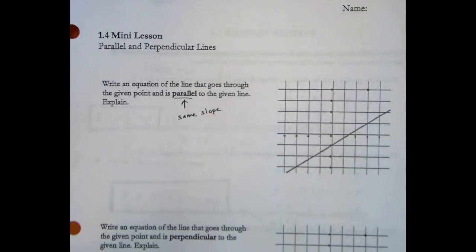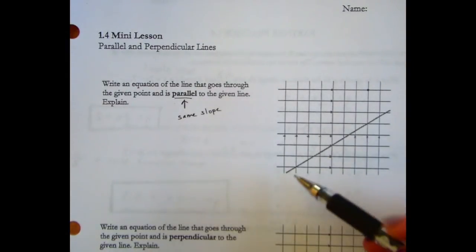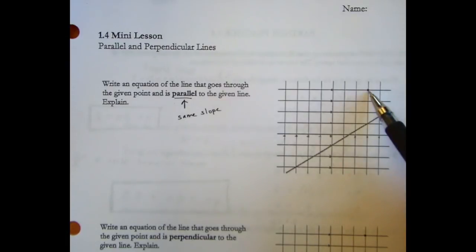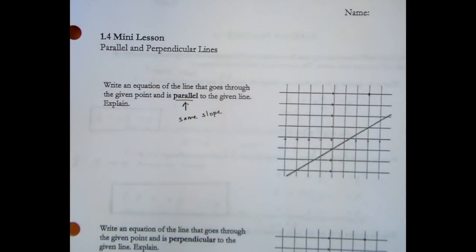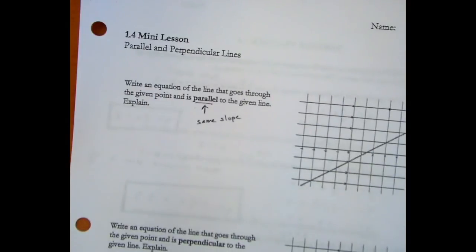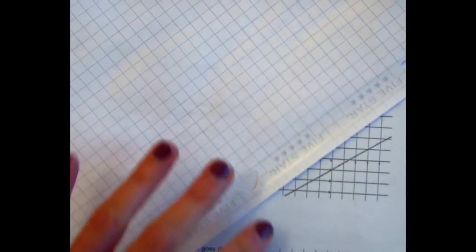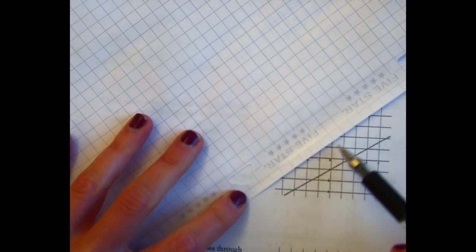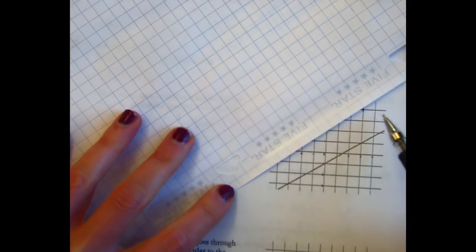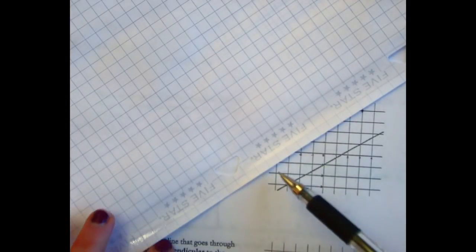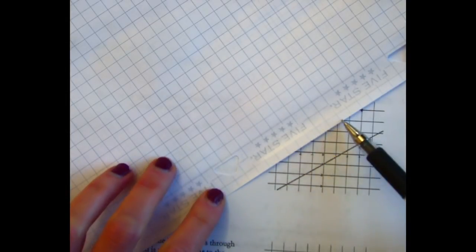So what that means is if I were to take a ruler or some kind of straight edge and draw a line that is parallel to this line that goes through this point, it's going to be a line that has the same slope. So it's going to look something like this, and what that means geometrically speaking is that these two lines will never intersect, they'll never touch, because they both will have the same slope and they'll keep going in the same direction forever and ever, and they will never touch.